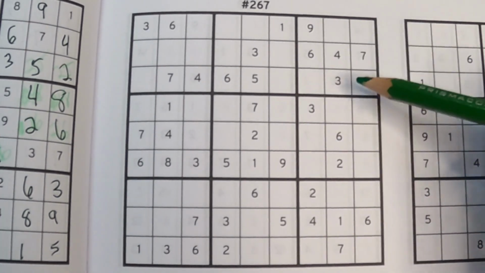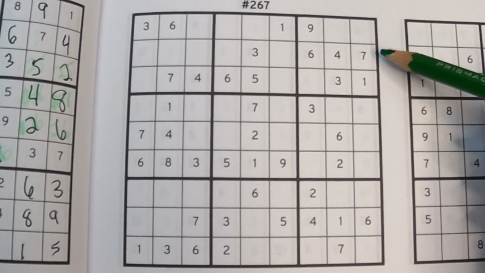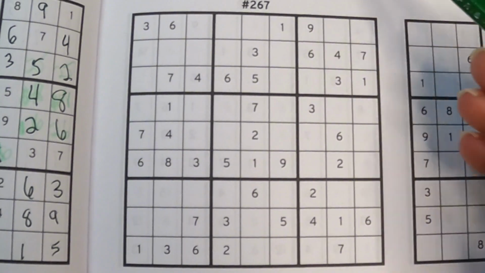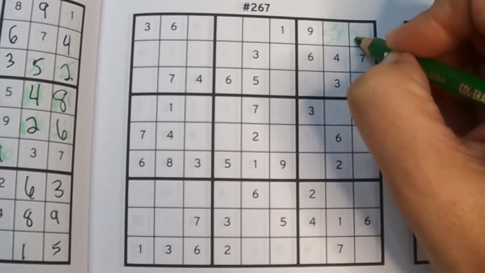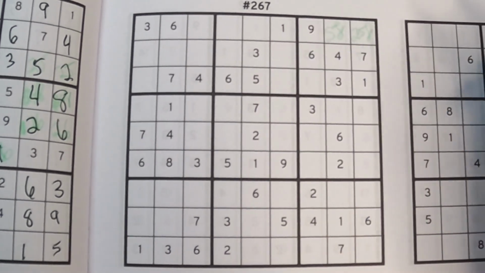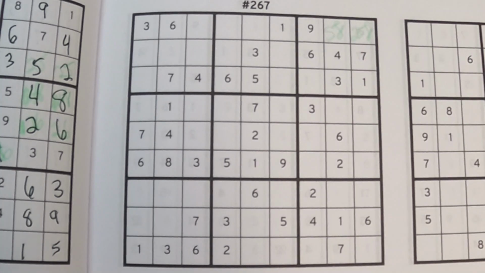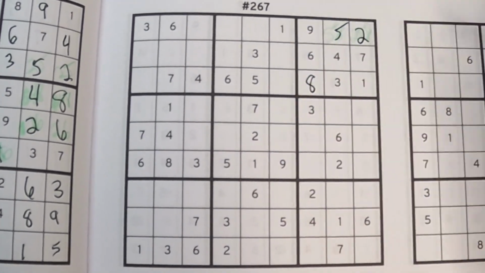If we start with this box, we're missing 2, 5, and 8. We've got a 2 here, so 5, 8, no help here, 2, 5, 8, 5 and 2 here. Makes this our 8, 5, 2.